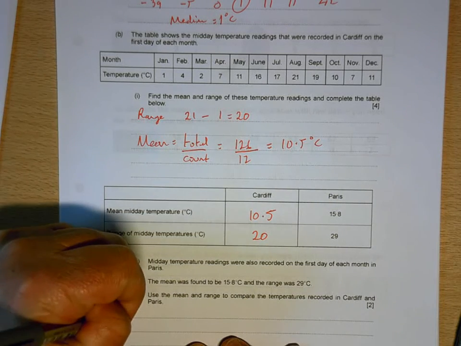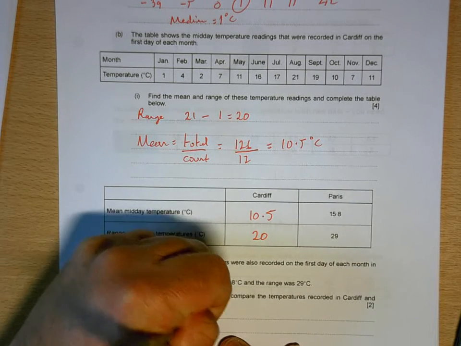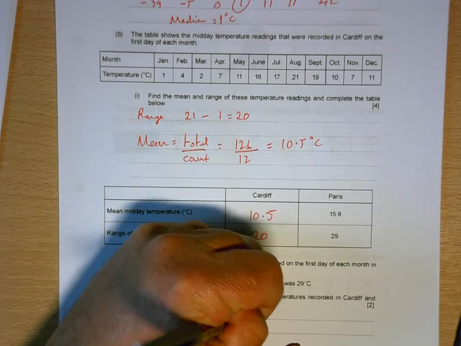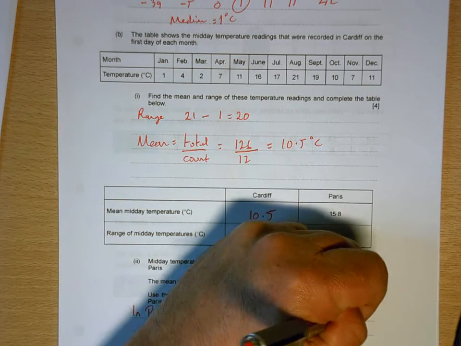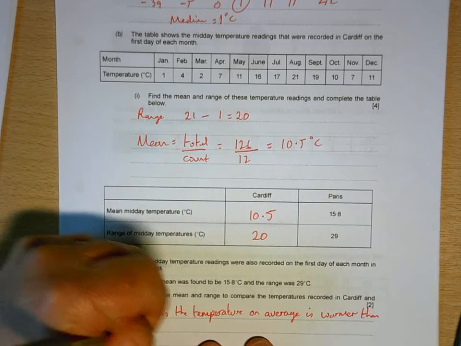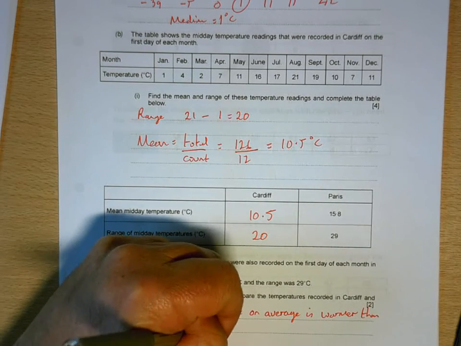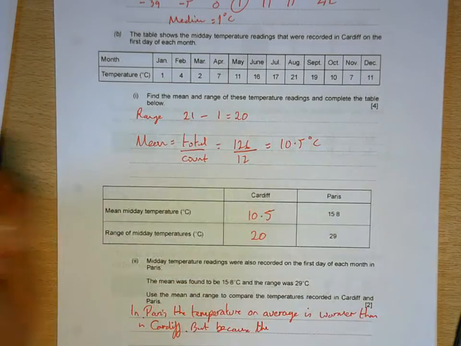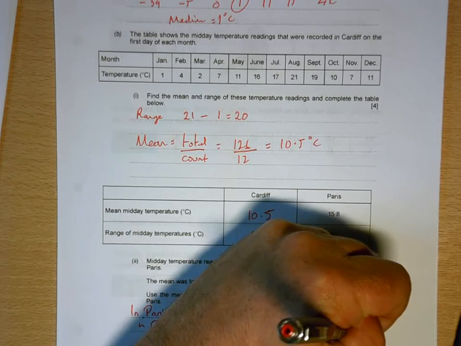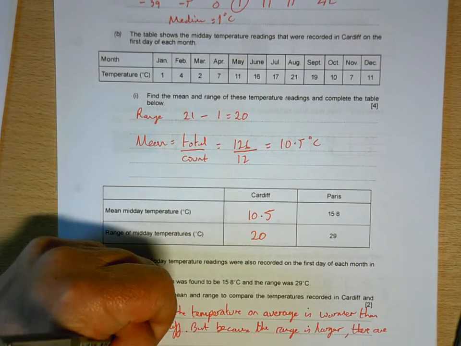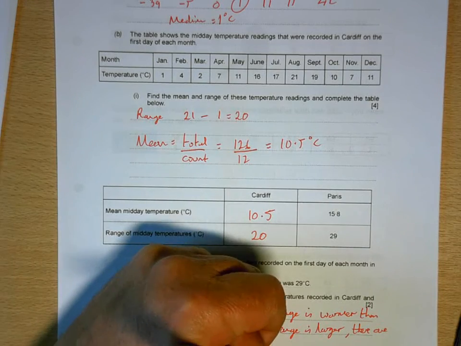So in Paris, the temperature on average is warmer than in Cardiff, but because the range is larger, there are more extreme temperatures in Paris.